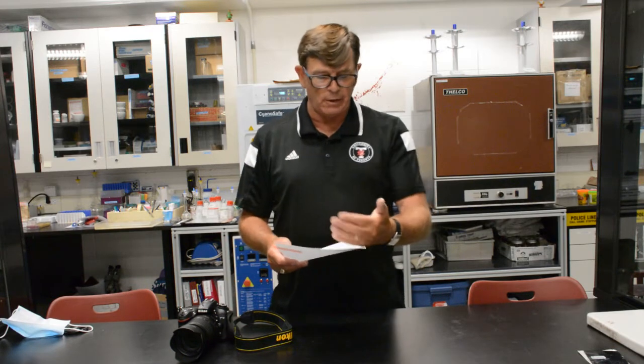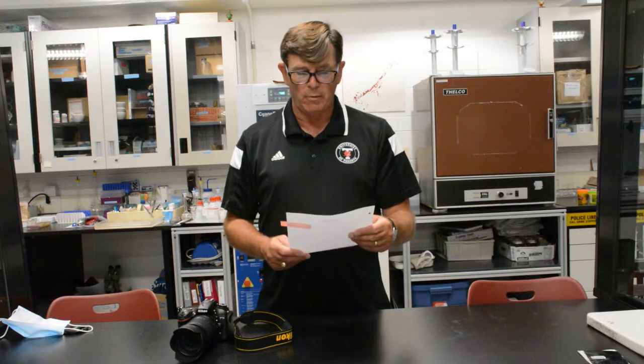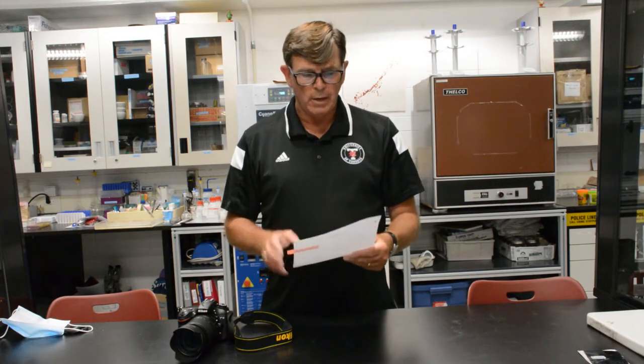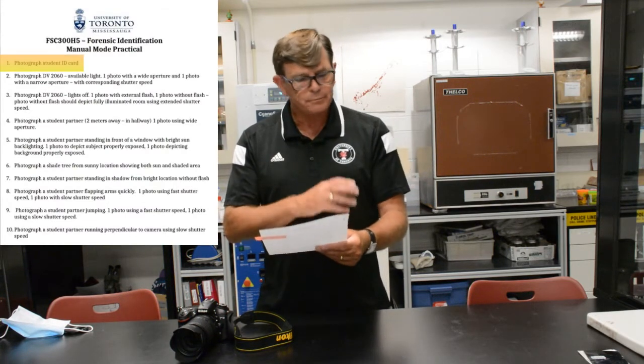So let's just go over the practical for the manual mode now, and you'll see that there is great similarity in this practical to what we were doing last week, except now we're obviously operating both aperture and shutter selections ourselves. So we'll go through the list very briefly because we're basically repeating the same type of practical from last week. So again, taking a photograph, student ID card.